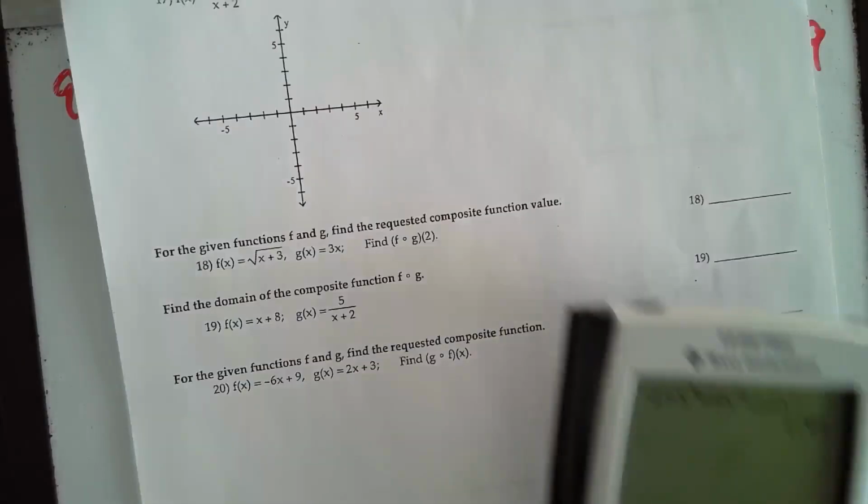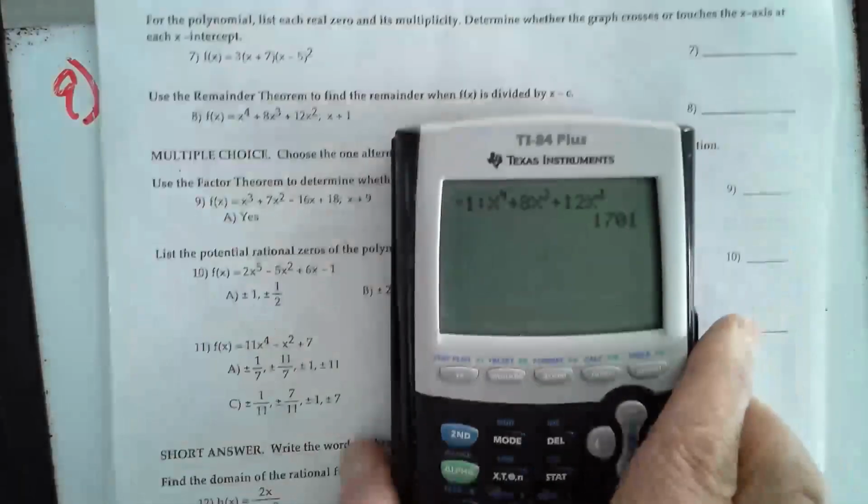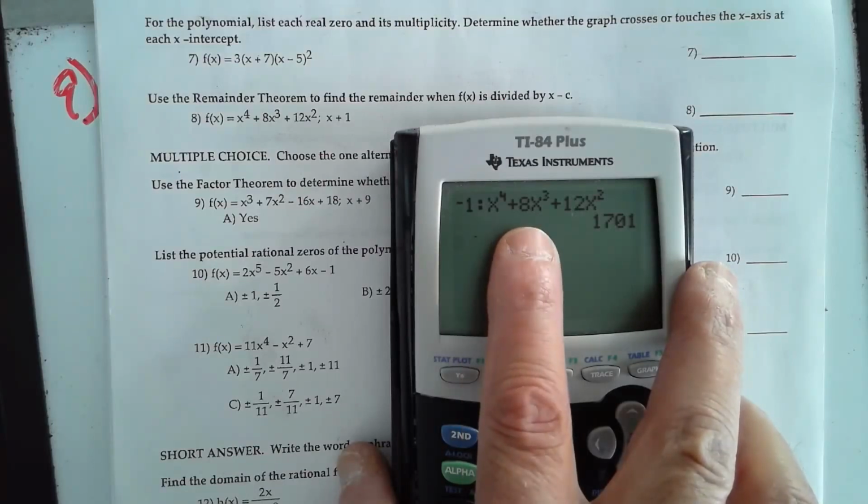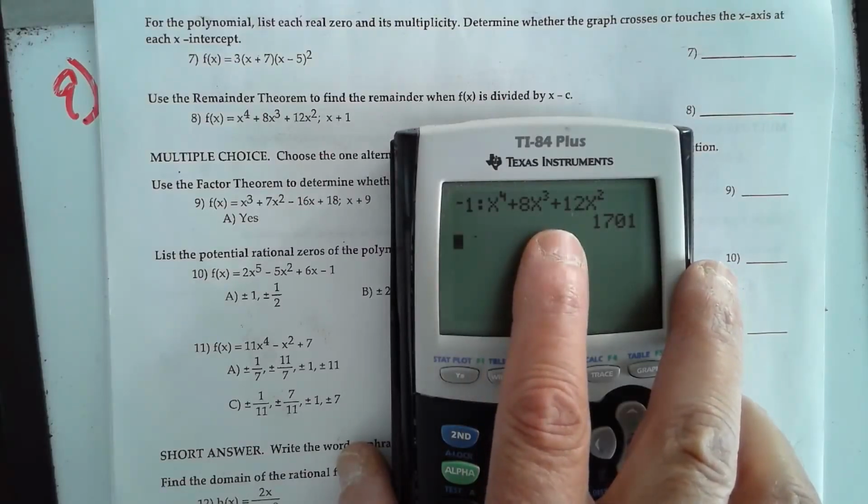No, wait a minute, something's wrong here. Something went wrong here. X to the fourth plus 12x squared.